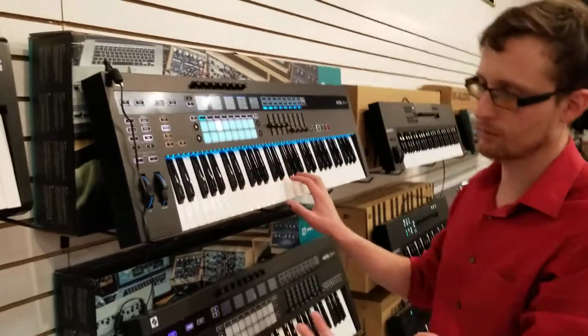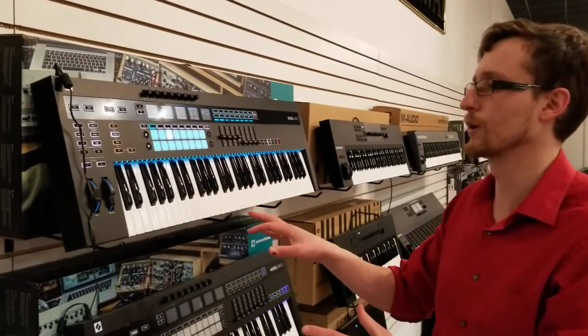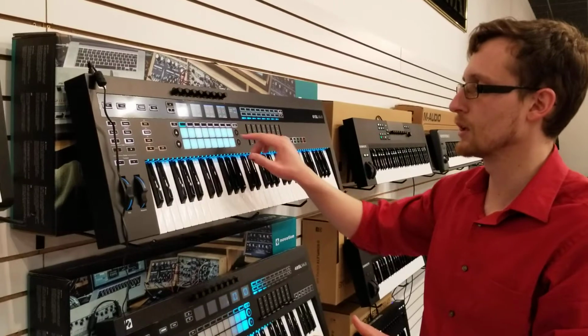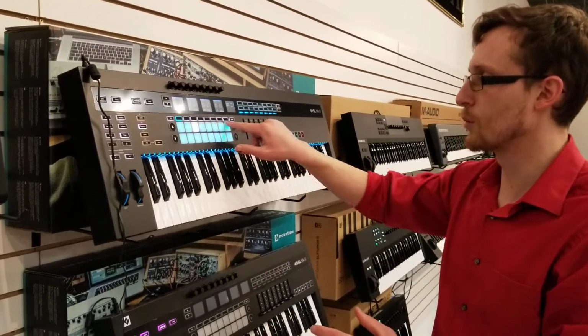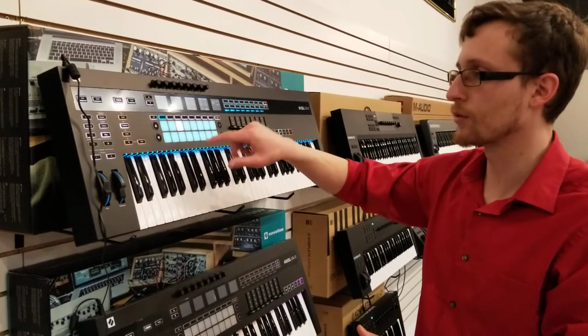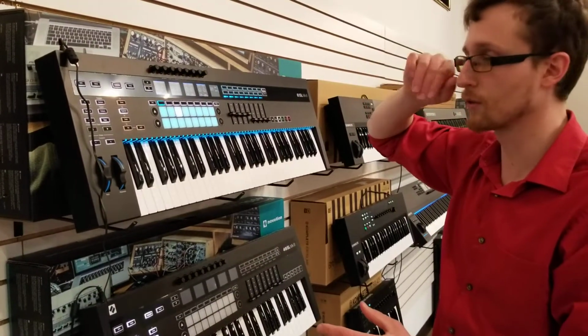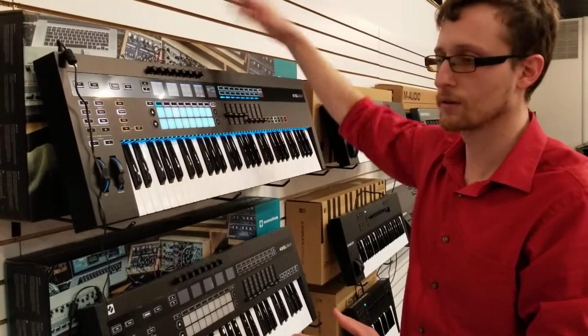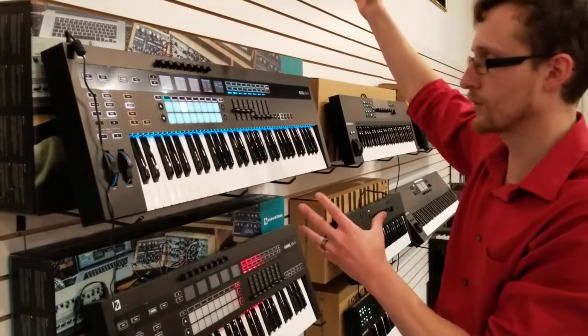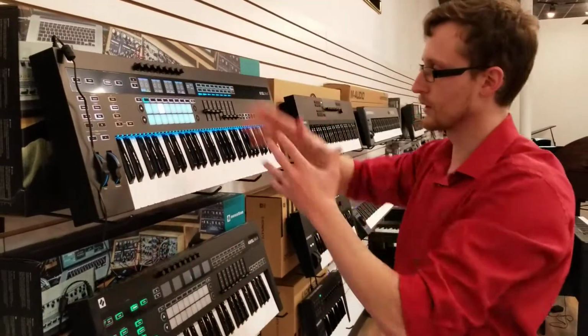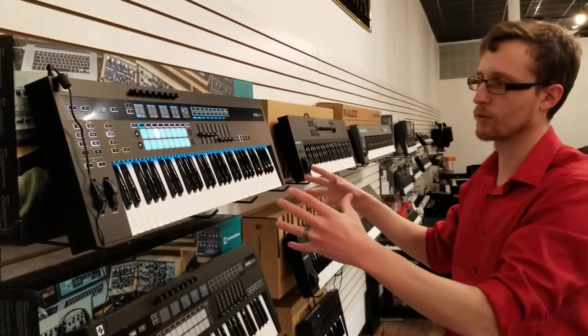Now, I don't have it plugged into the computer, so I'm not going to be able to demonstrate this particularly well, but you can assign all these different notes into those moments in time, from anything that you've got plugged in. So if you've got it plugged into your modular synthesizers, it knows, okay, great, get your modular synthesizers going, get your software going. It's kind of the centerpiece for it.